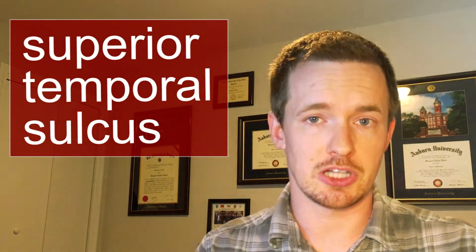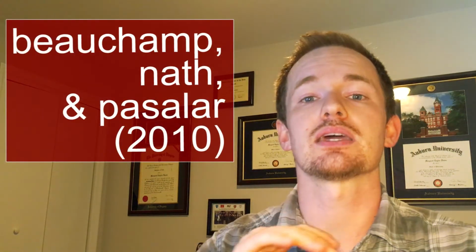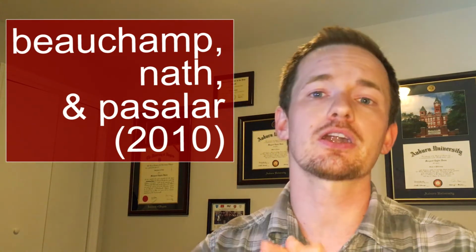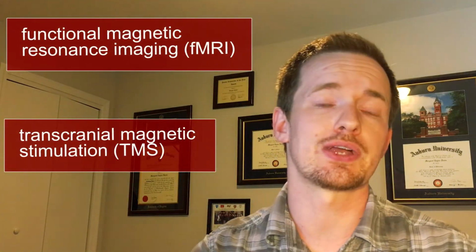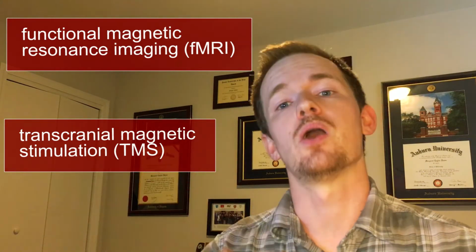So I'm going to talk about this Beauchamp et al. article from 2010, and they're basically using two neuroimaging methods. They're going to be using MRI, or magnetic resonance imaging, and they're also going to be using TMS, or transcranial magnetic stimulation.